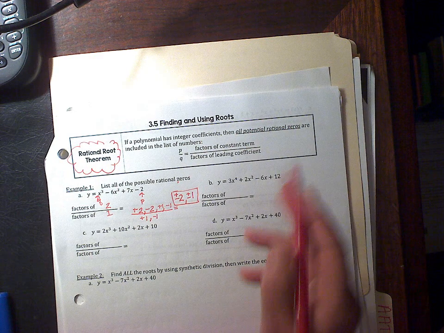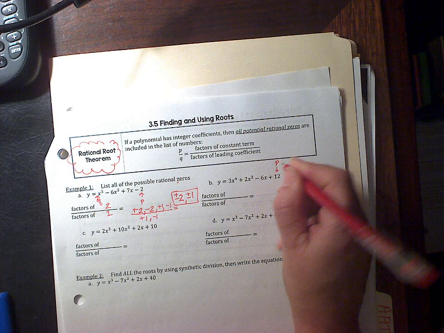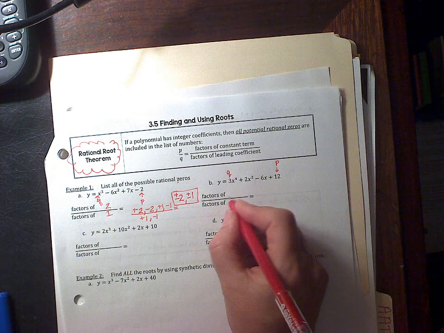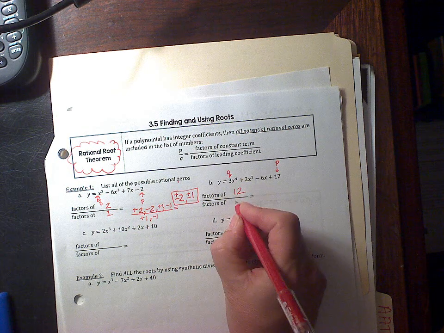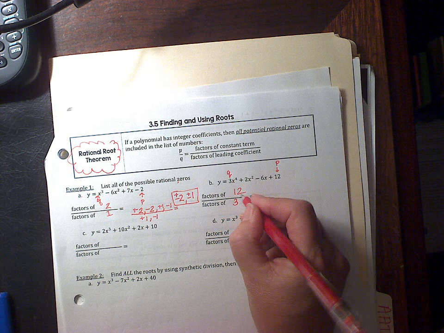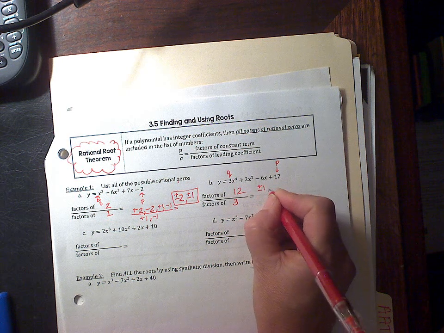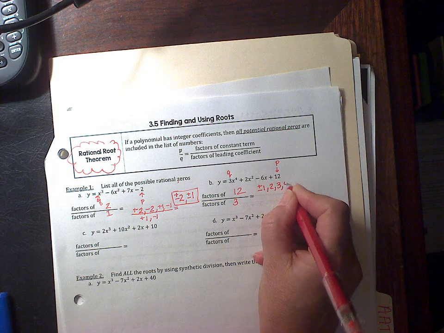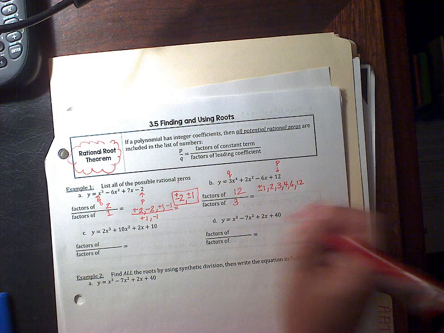So for B, P is 12 and Q is 3. So the factors of P, factors of the last term over the factors of the first term. So what will go into 12? Well, there's a lot of them. There's plus or minus 1, plus or minus 2, plus or minus 3, plus or minus 4, 6, and 12 will all go into 12.